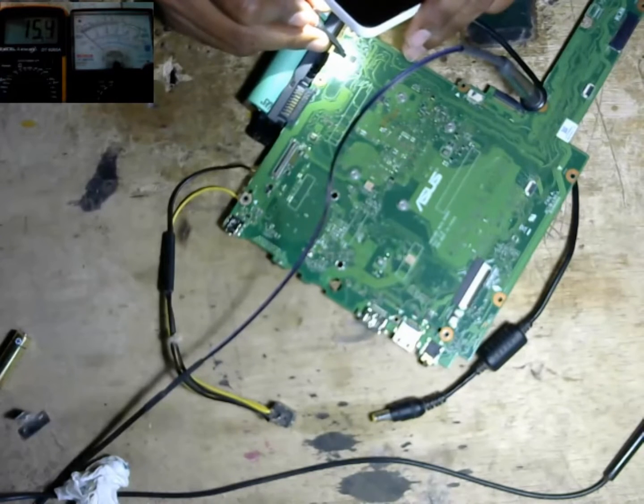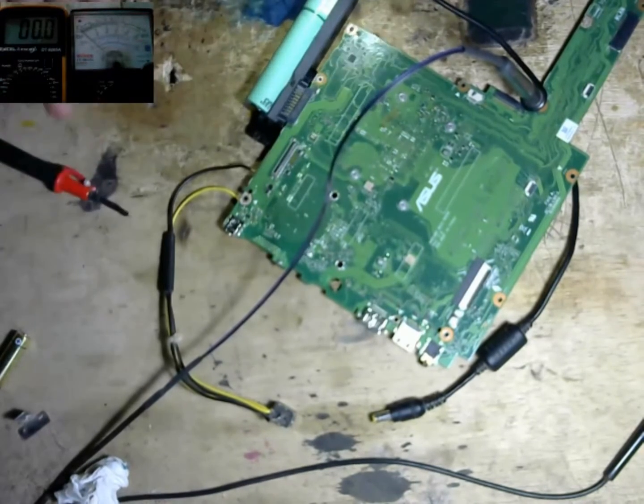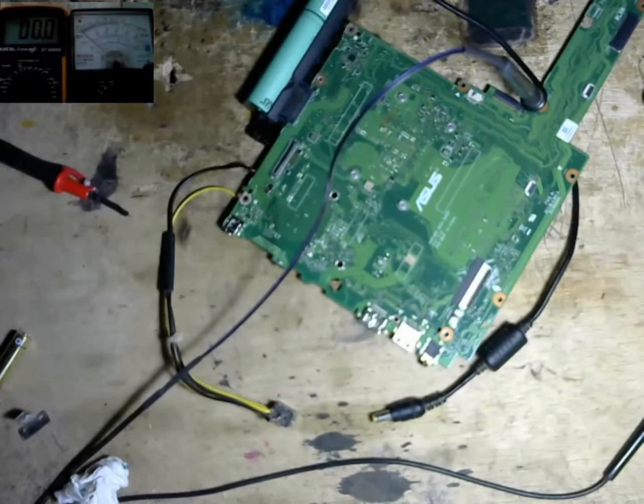So this is normal. I think this IC is in the normal condition.